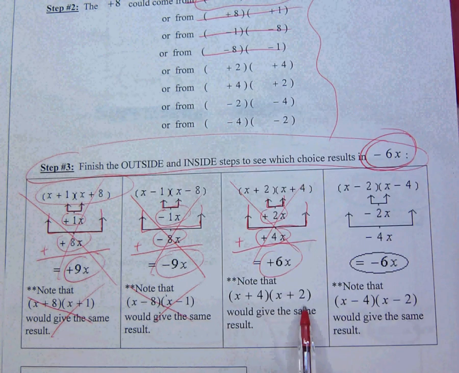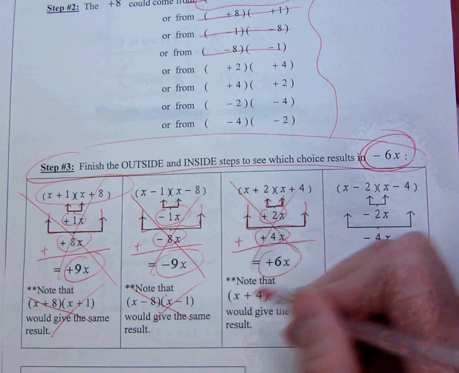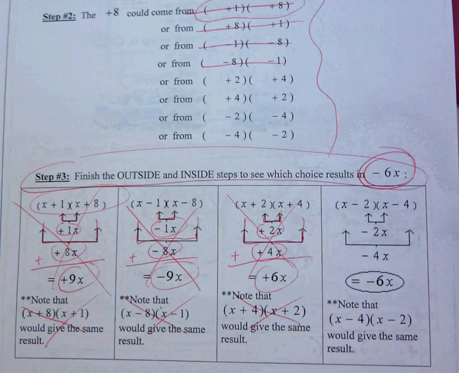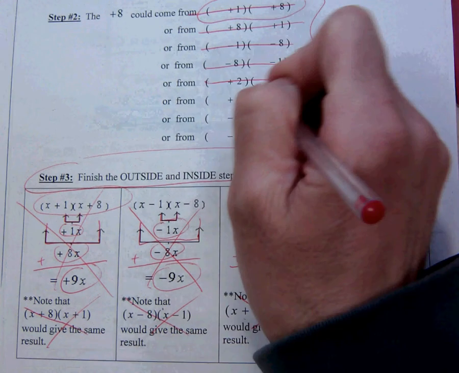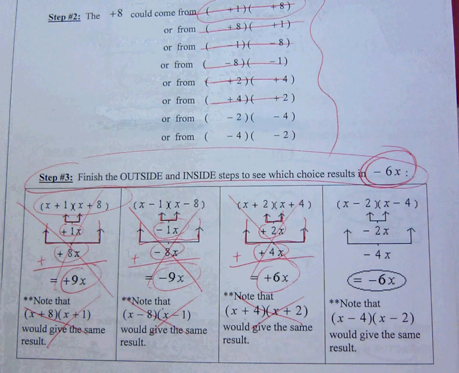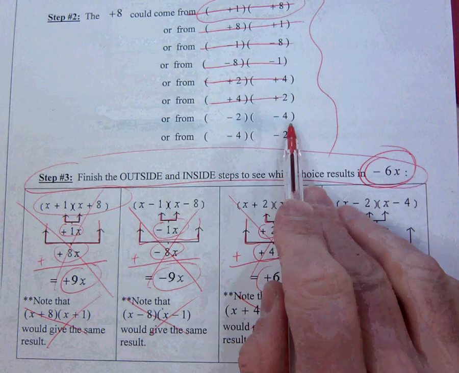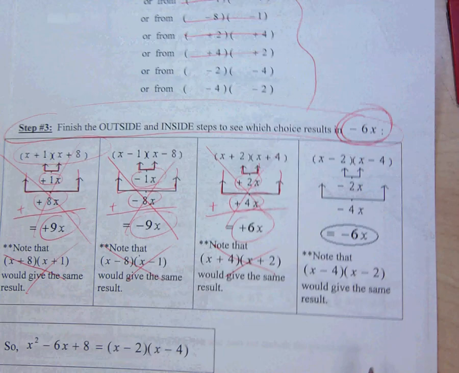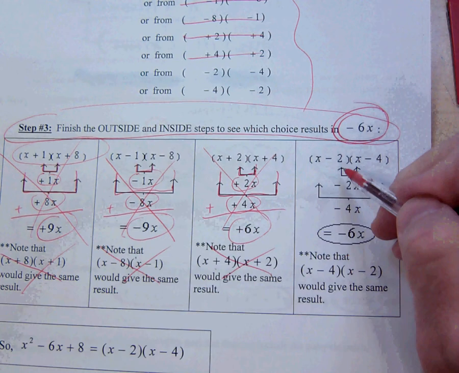By the way, if I switch the 4 and the 2, am I going to get that same middle term? Yes, I am. So that's not it. All right, so cross those out. What haven't I tried yet? The minus 2 and the what? Minus 4. Let's put those in.